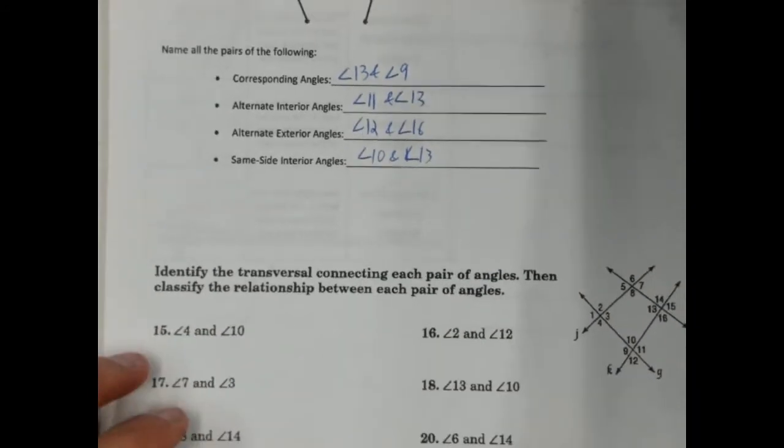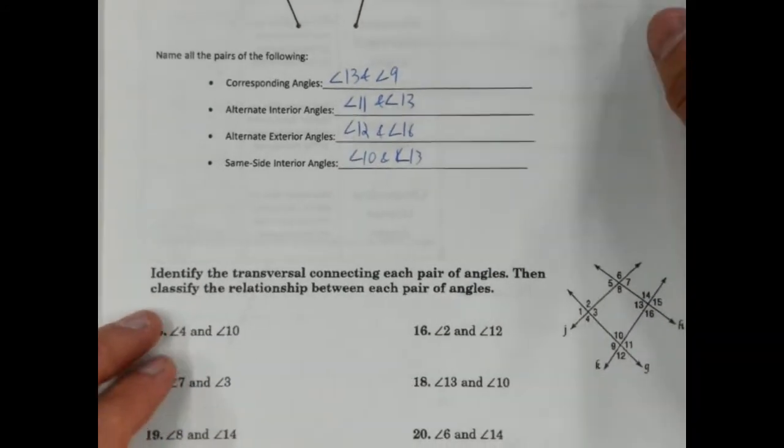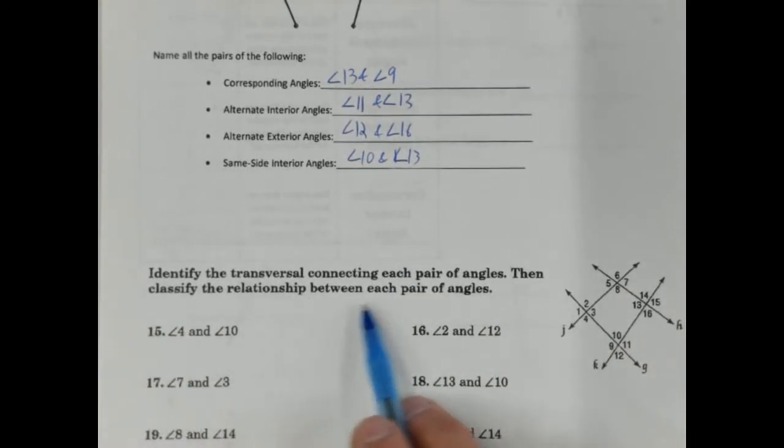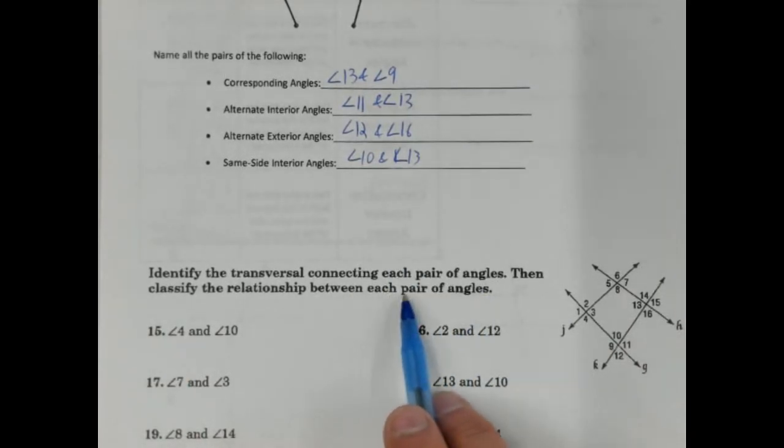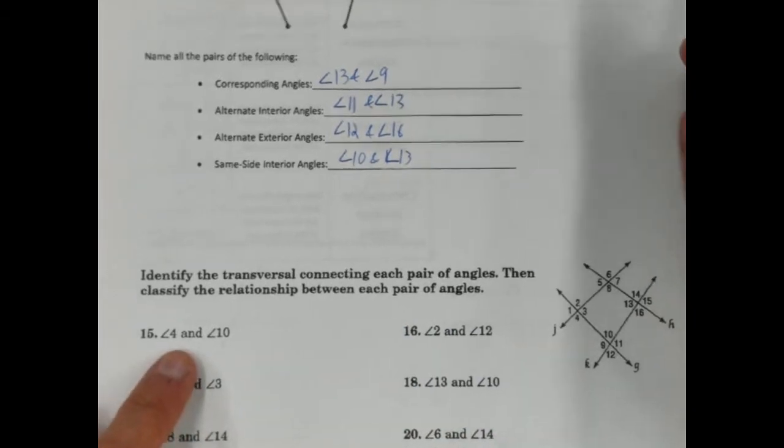Okay, the next part, it's going to ask you to identify the transversal connecting to each pair of angles, then classify the relationship between each pair of angles. So we'll do one of these together. We'll go ahead and do 15.